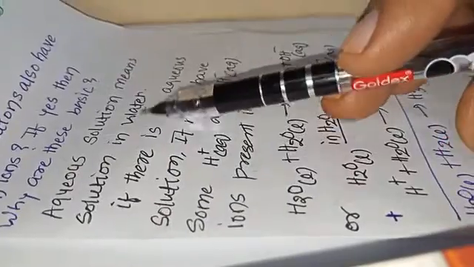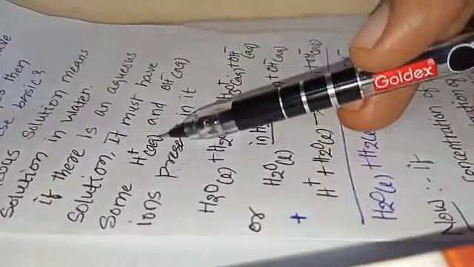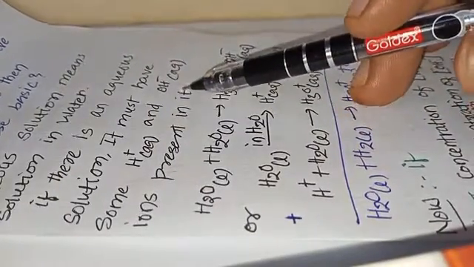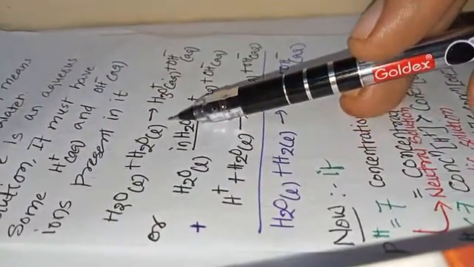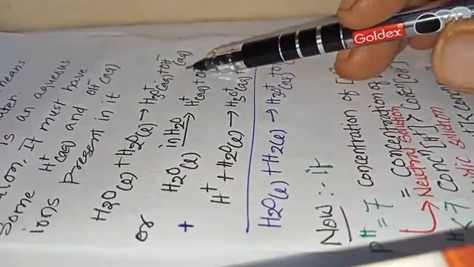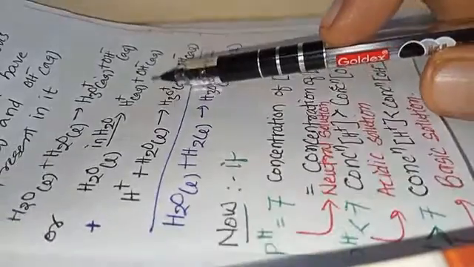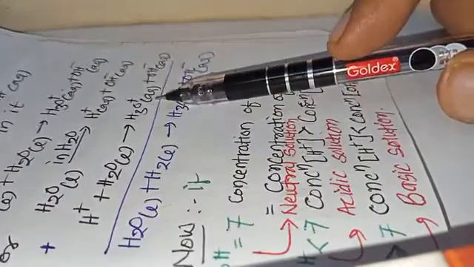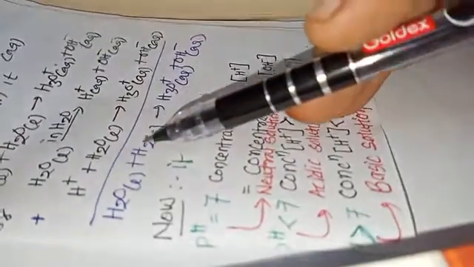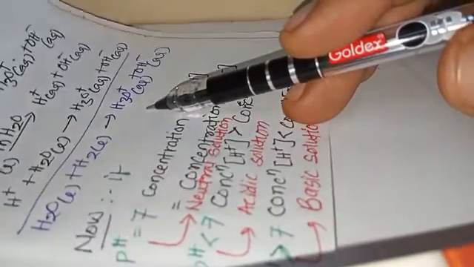Aqueous solution means solution in water. If there is an aqueous solution, it must have some H plus and OH minus ions present in it, because H2O plus H2O gives us H3O plus and OH minus, or in other words H2O in H2O gives us the H plus and OH minus ion. This H plus reacts with H2O and produces H3O plus and OH minus ions. So this is how we can truly understand the reaction, that is finally H2O plus H2O gives us the H3O plus and OH minus.